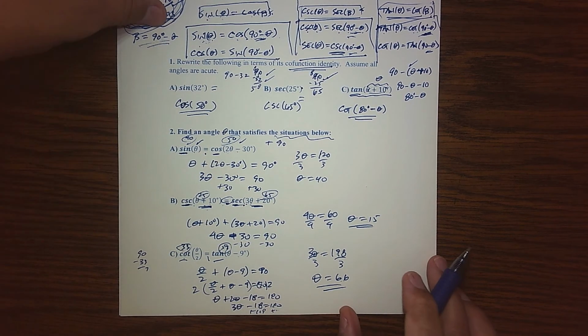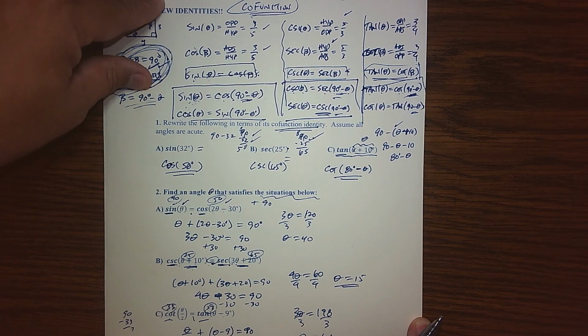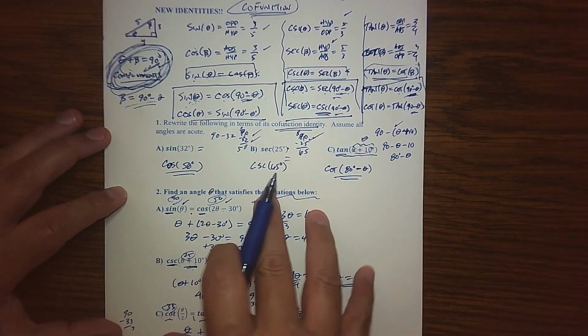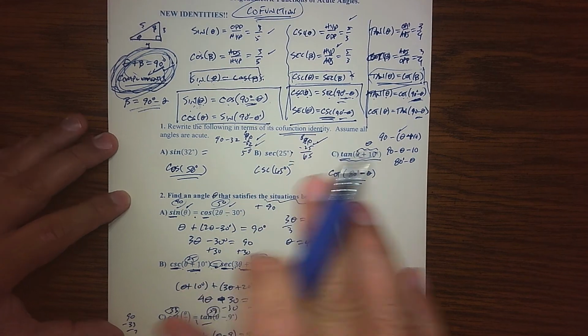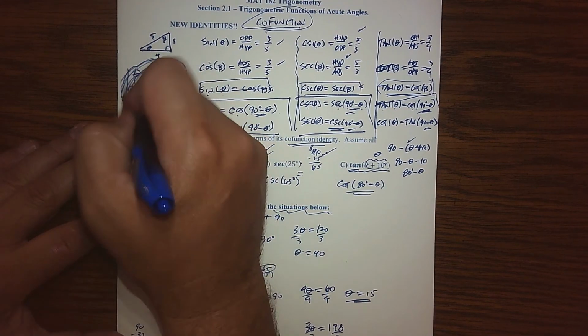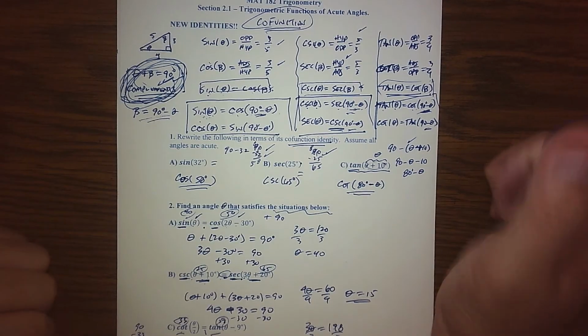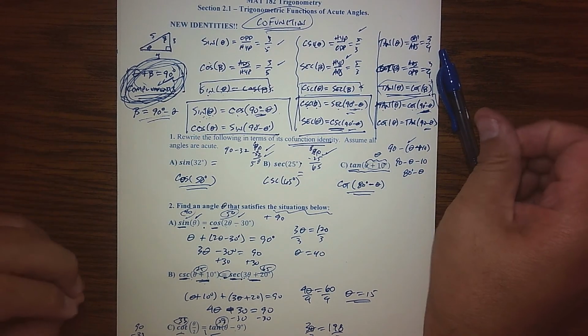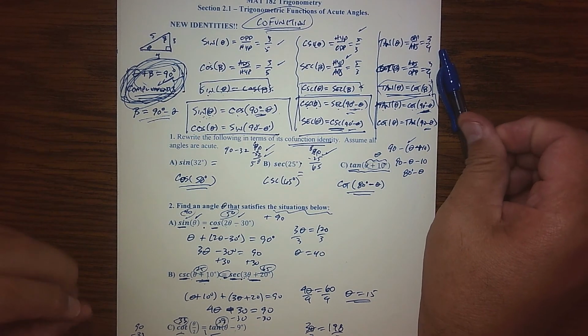So there's your homework-like problems. Again, we're talking about equality, and all these equalities are limited to the fact that we have to have complementary angles. So it's kind of a hard identity to use. It does come up from time to time for us.